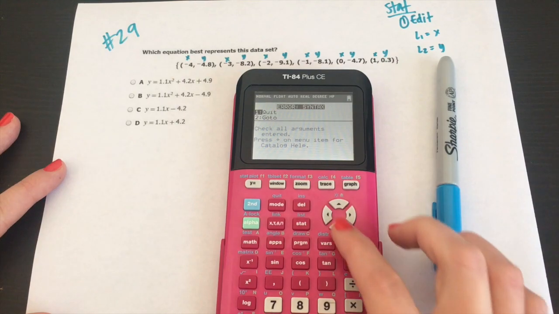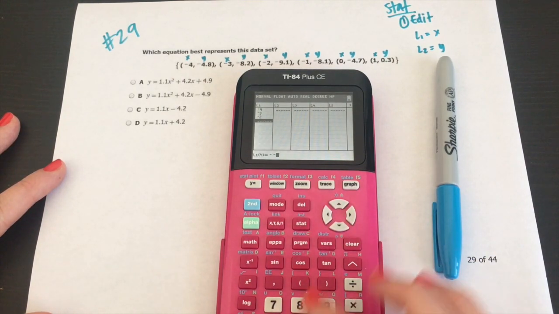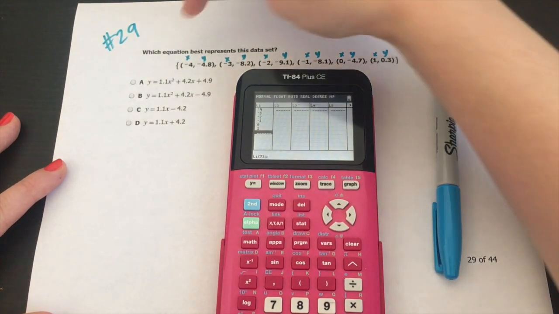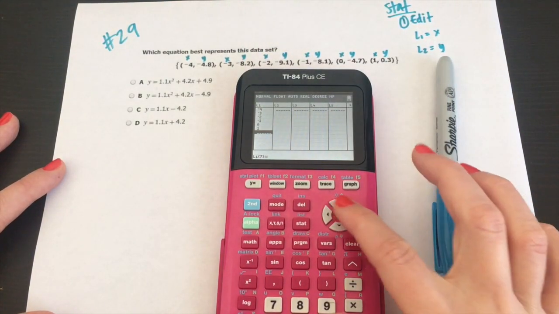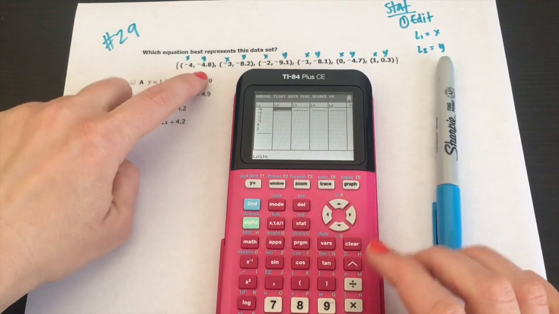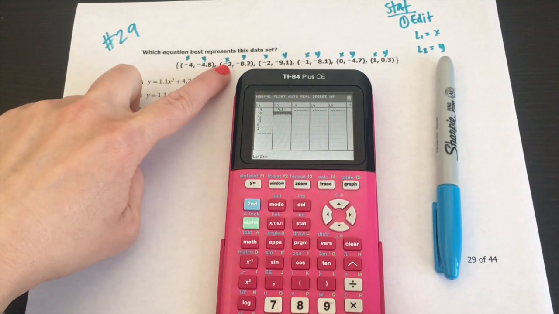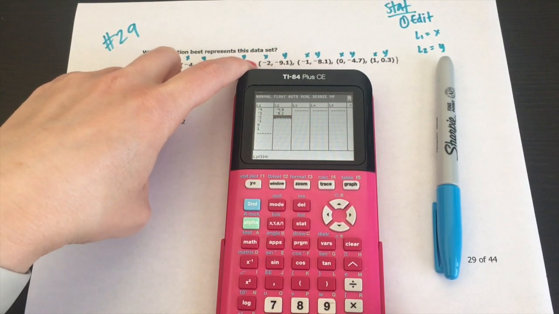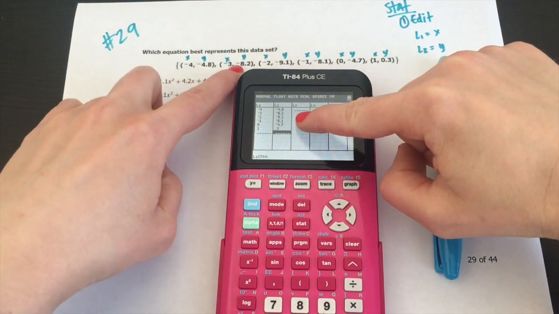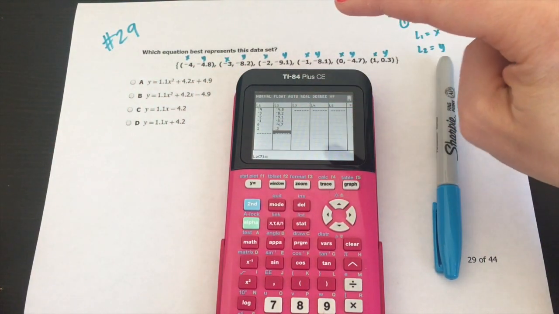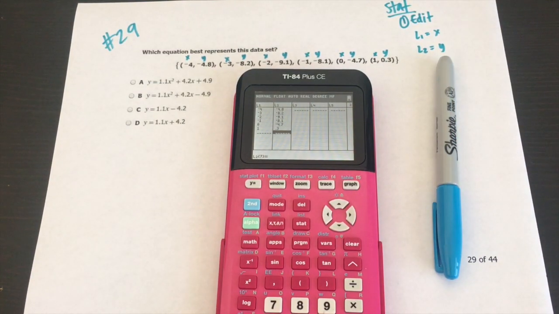All right, -4, -3, -2, -1, 0, and then 1. Okay, now let's go up and add those y coordinates. Let's check those. All right, we're good. So that's that.